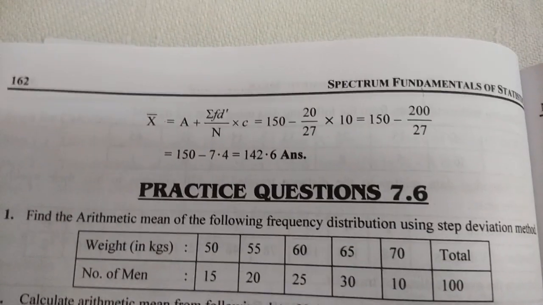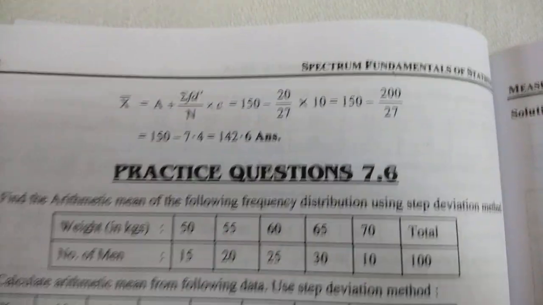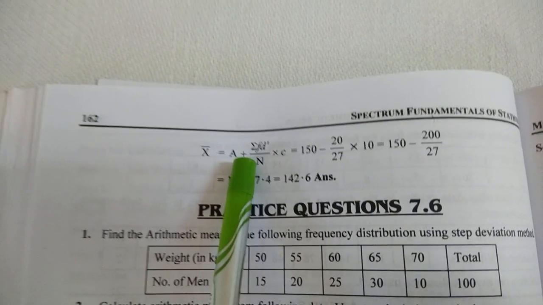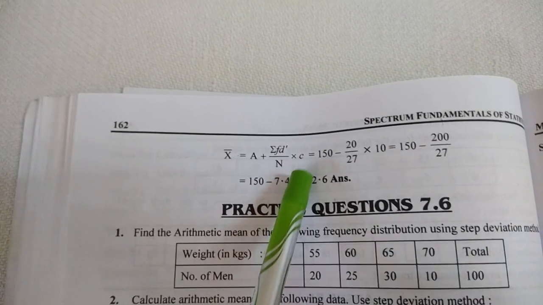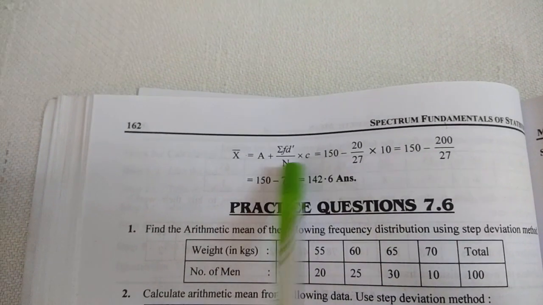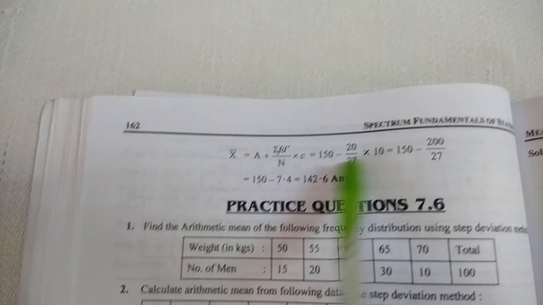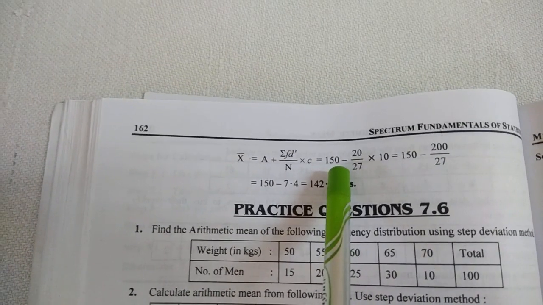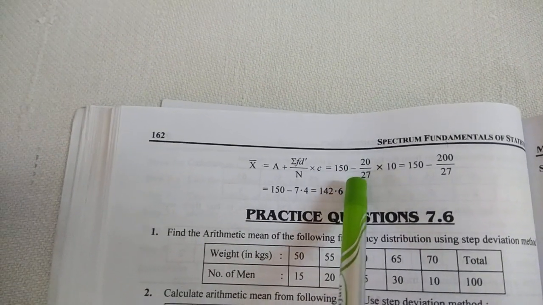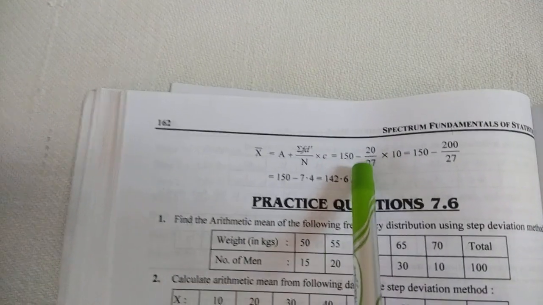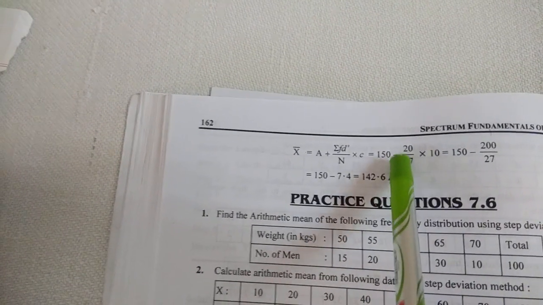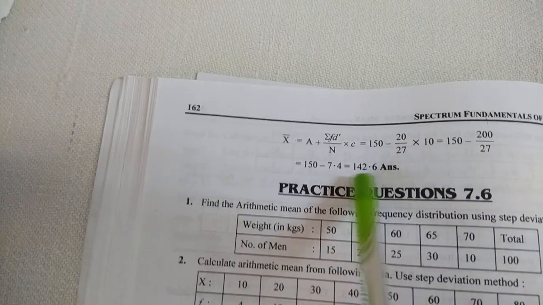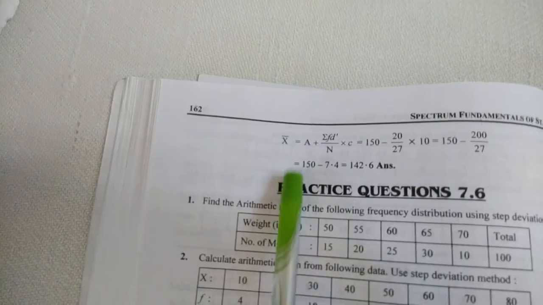Then we will calculate the mean with the help of the given formula. A is the assumed mean, plus summation fd dash divided by n, the total of frequency, into c, the common factor. Here the assumed mean is 150, the common factor is 10, and minus 20 by 27, because 20 has a minus symbol, so plus minus becomes minus, and we take minus 20 over 27 into 10. After calculation we get 142.6 as the mean.